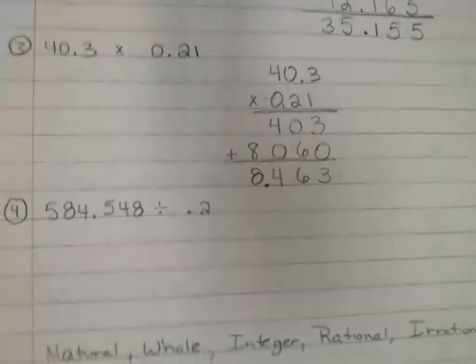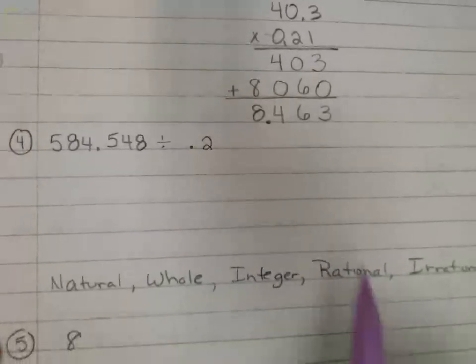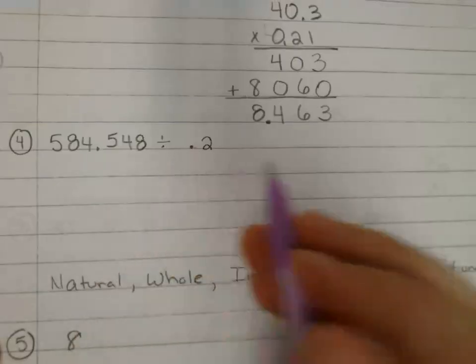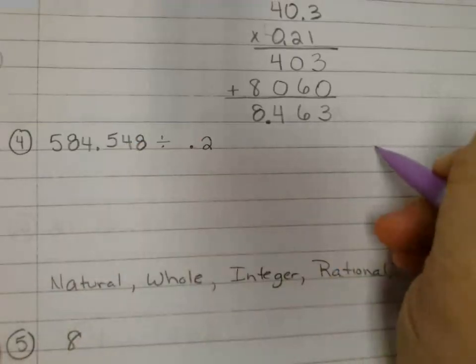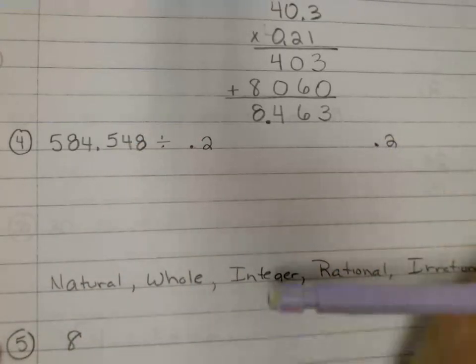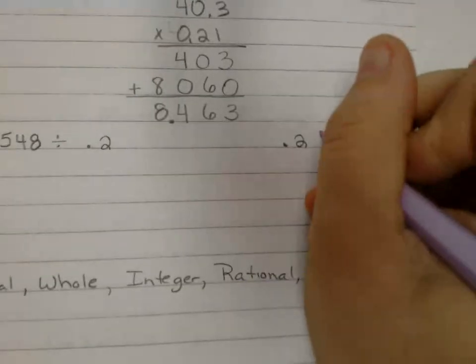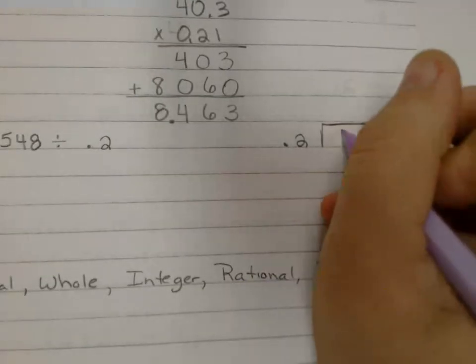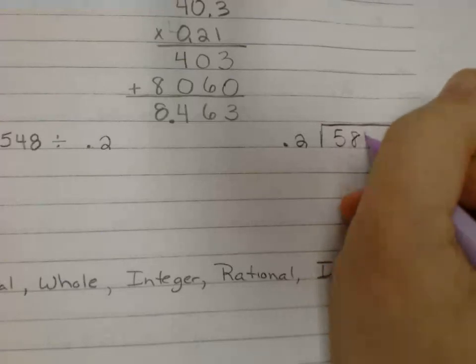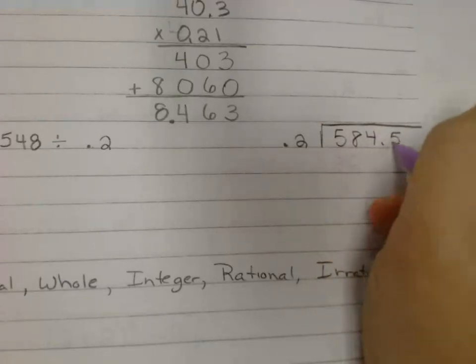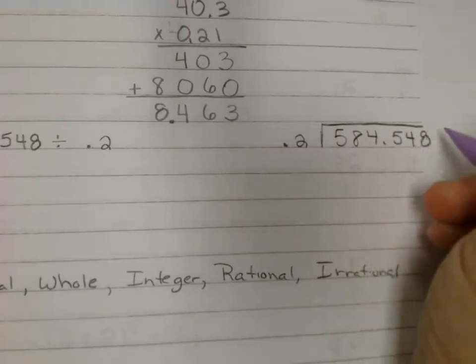On my next one, I have 5.84548 divided by 0.2. So the 0.2 goes on my outside, and this is going to go on my inside. 584.548.